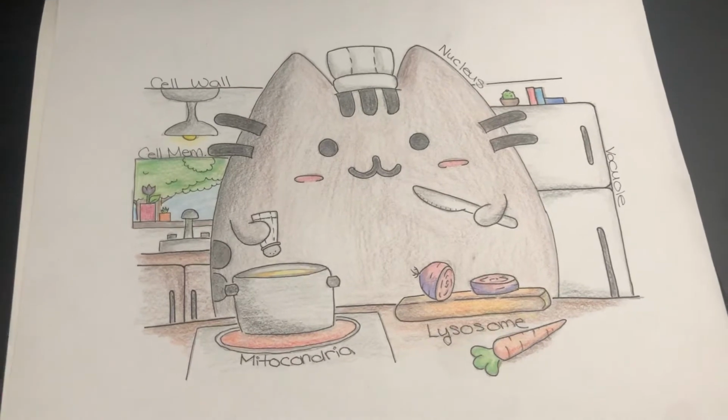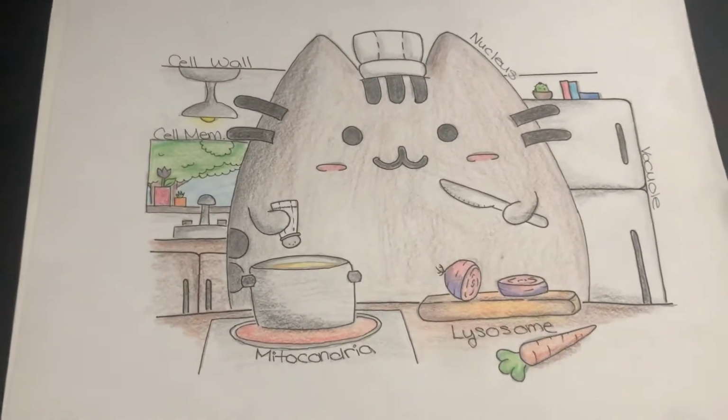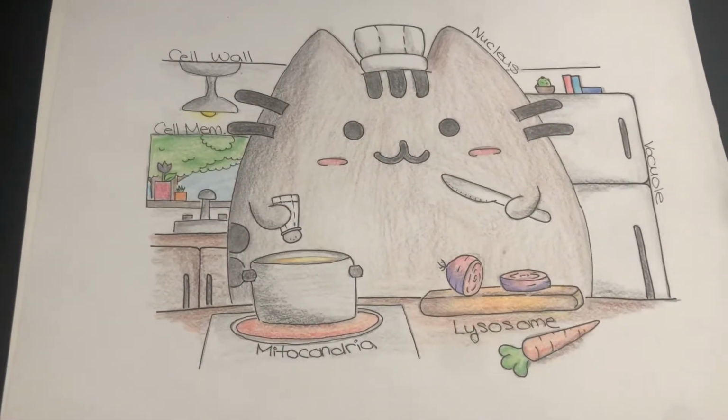So for a cell wall, it's really structural, right? It supports the cell and holds it up. So I chose the walls of the kitchen because that's what holds the kitchen up.